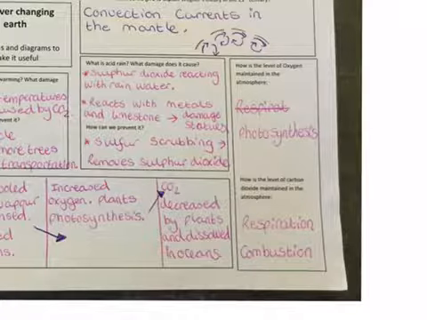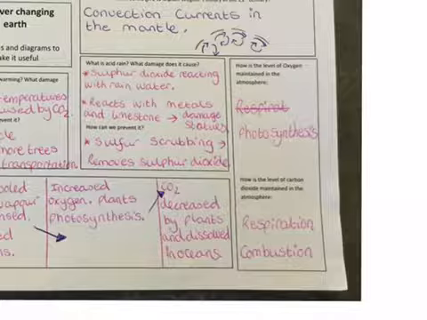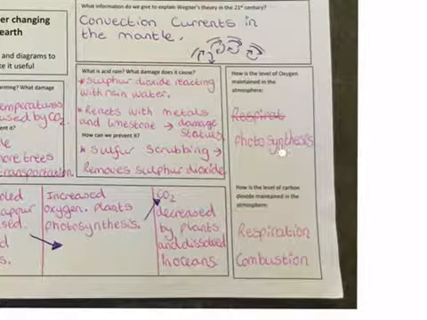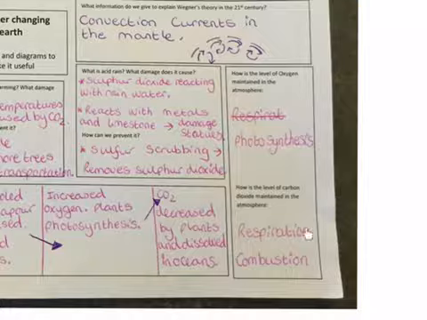How is the level of oxygen maintained in the atmosphere? Photosynthesis. Photosynthesis takes in carbon dioxide and releases oxygen. How is the level of carbon dioxide maintained in the atmosphere? Respiration. Us as humans, we take in oxygen and we give out carbon dioxide. So originally they were in a nice balance. Plants would be taking in the carbon dioxide, releasing oxygen. We would then be taking in the oxygen and releasing carbon dioxide, and exist in a really nice healthy balance.